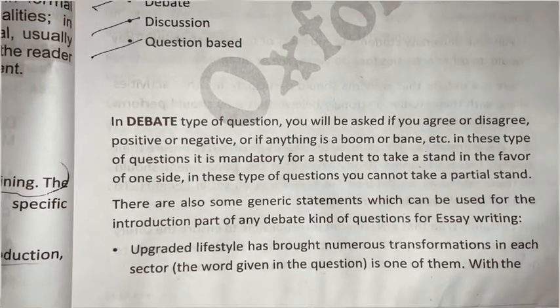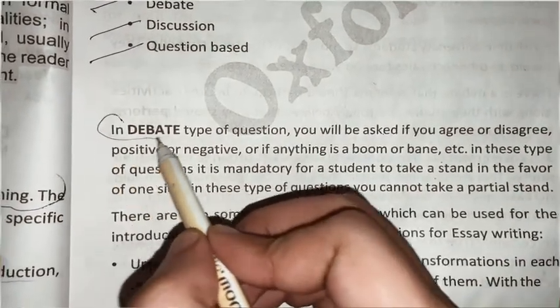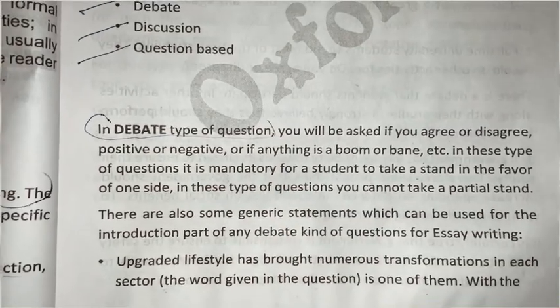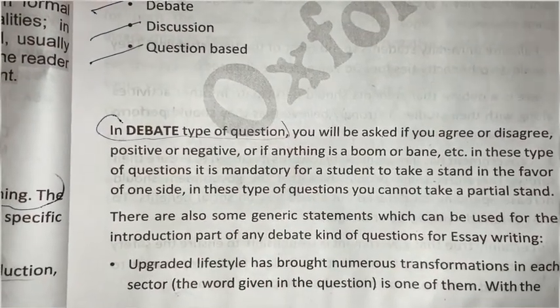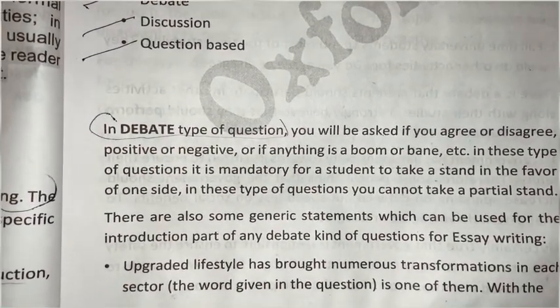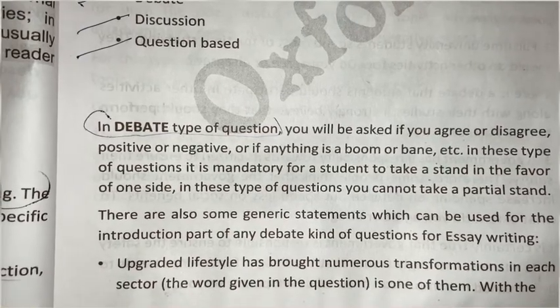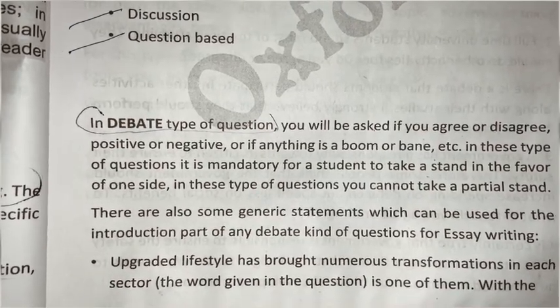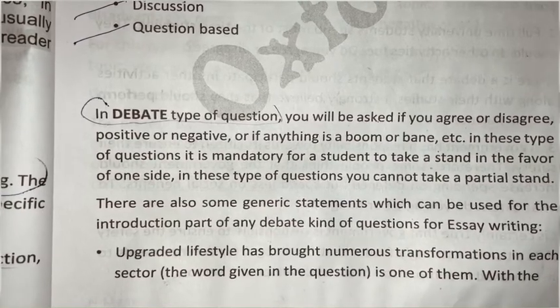In the debate type of question, you will be asked if you agree or disagree, positive or negative, or if anything is a boon or bane, etc. In this type of question, it is mandatory for a student to take a stand in favor of one side. In these types of questions, you cannot take a partial stand.